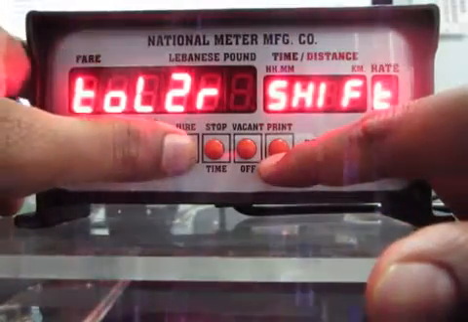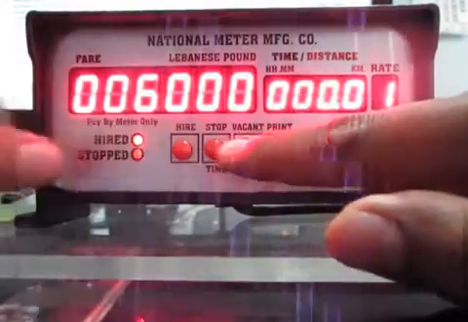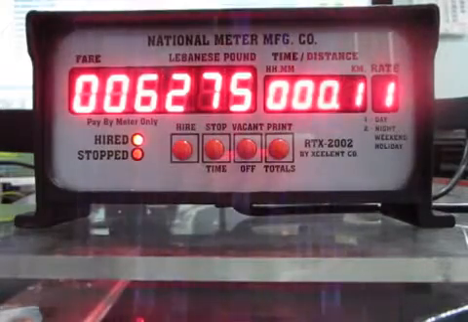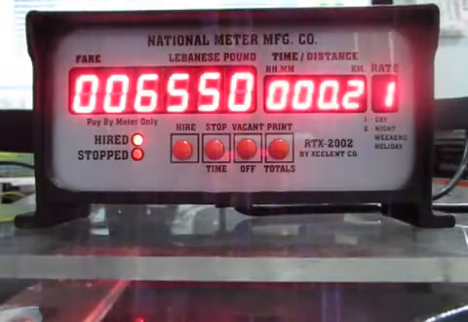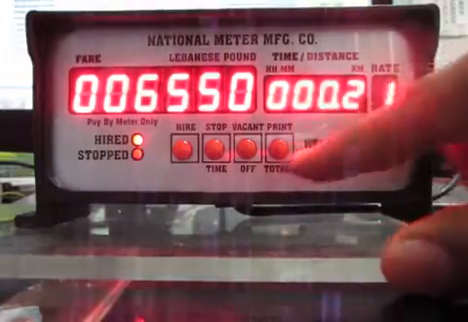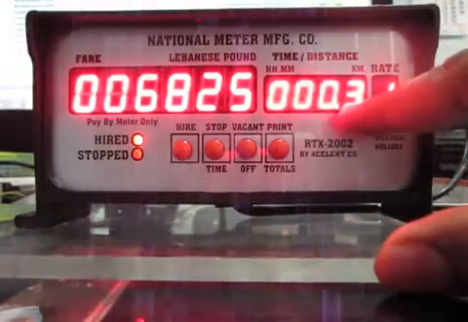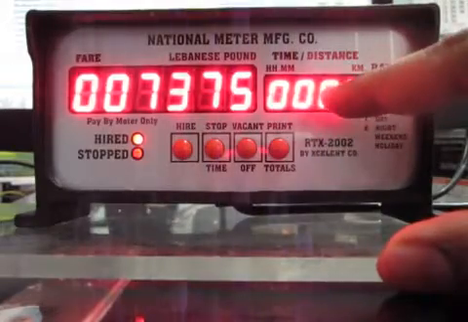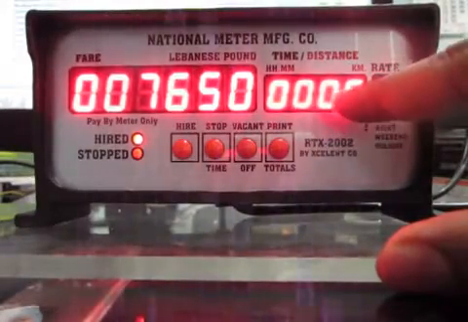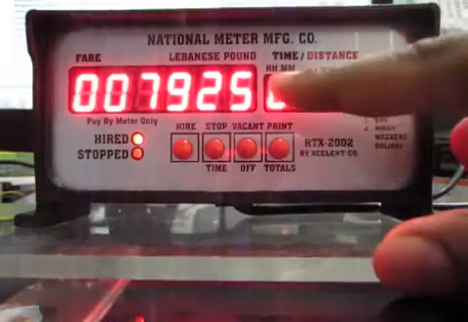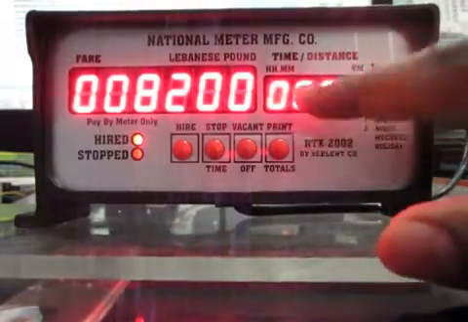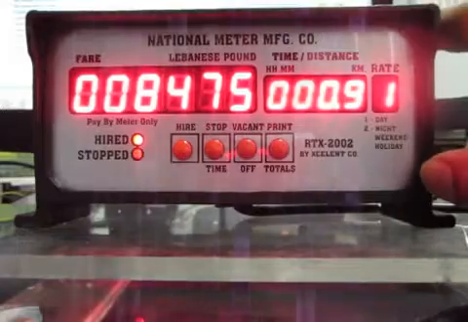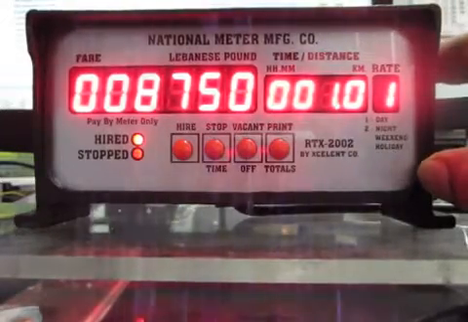If you run some trip, here I am running some trip. Keep in mind one thing: if you run a trip of less than 0.1 kilometer or less than 1 minute, that trip will not get added in the totalizer, either shift totalizer or history totalizer.